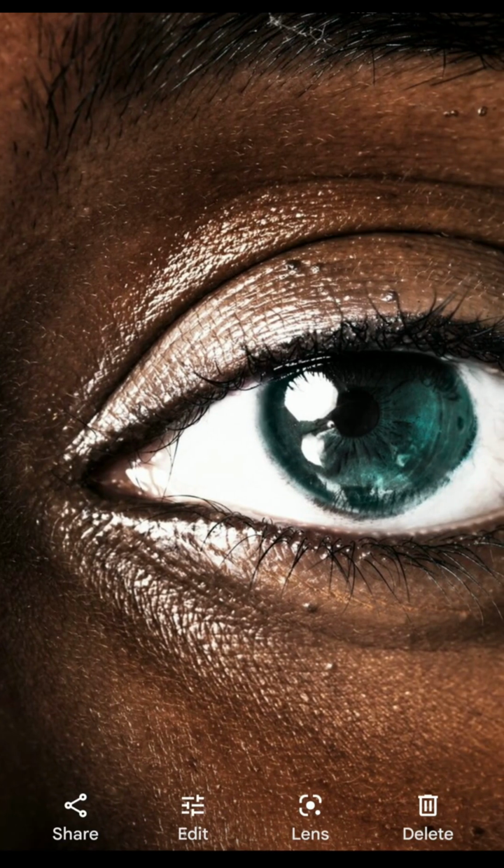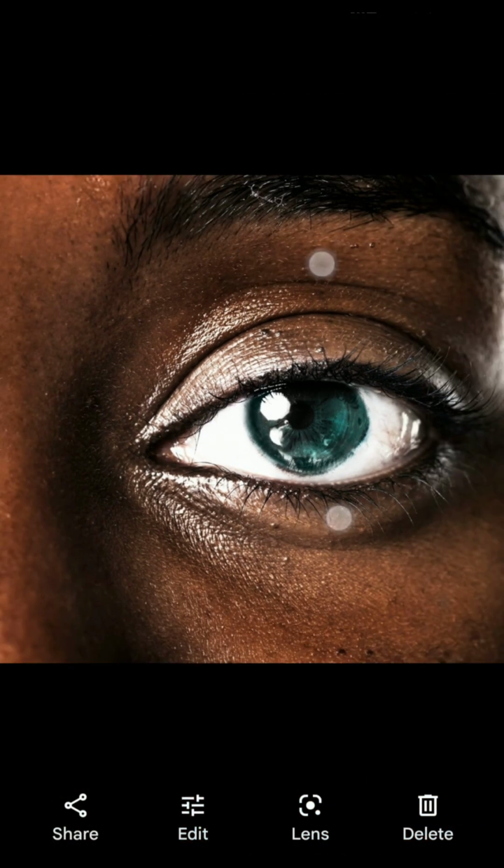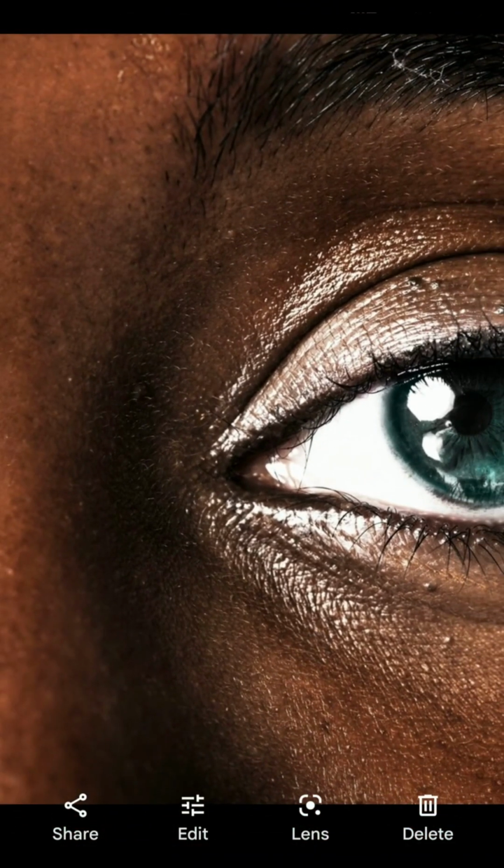So the highlights, they are the lightest, the place where the light is coming directly on the subject, while the shadow is a place where there are few lights, maybe an object is being cast on that area. The midtones are the tones in between the highlights and the shadow, right?